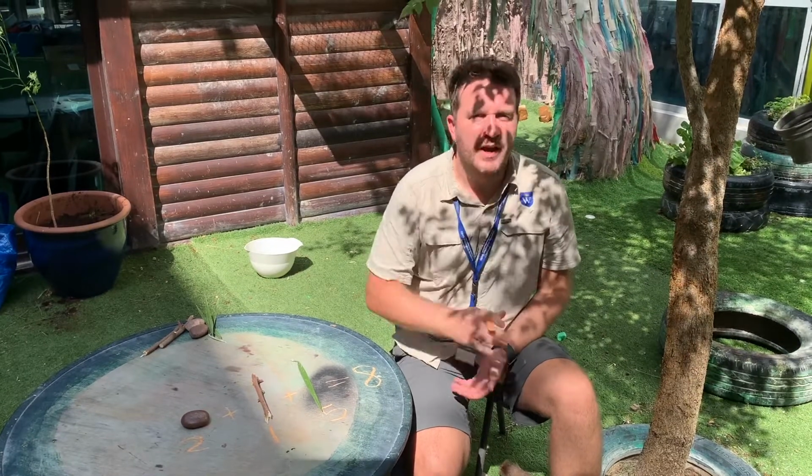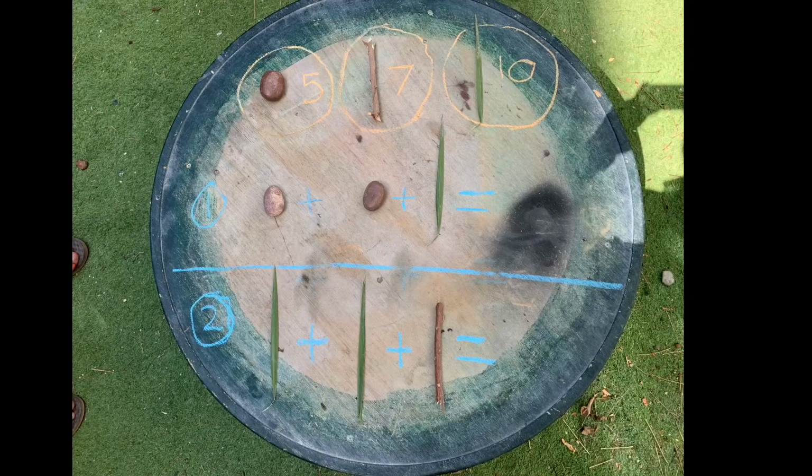Now, I'm going to show you a couple more examples. I'm going to see if you can have a little go at working some of these out yourself. Here are a couple more questions that I would like you to have a little look at. Now for these following questions, I have decided that my stone is going to be worth 5, my stick is going to be worth 7, and my leaf is going to be worth 10. Let's have a look at question number 1.